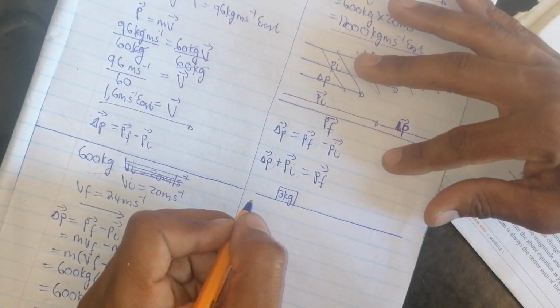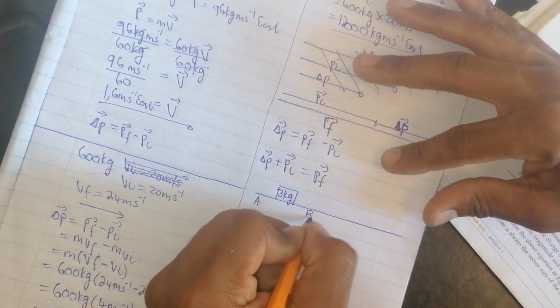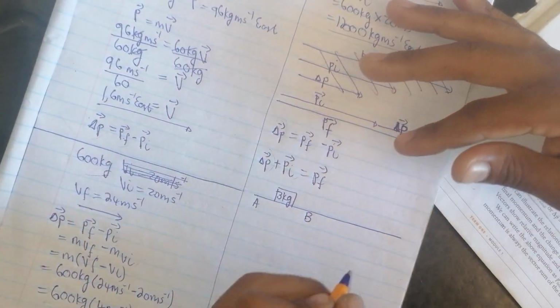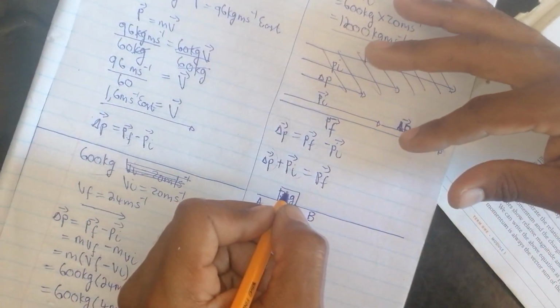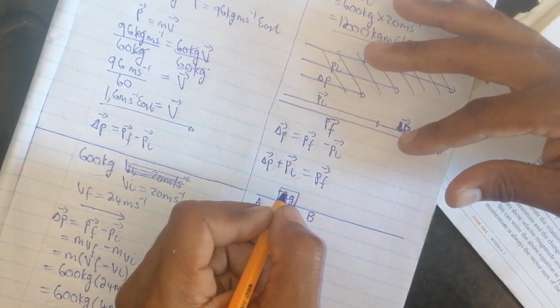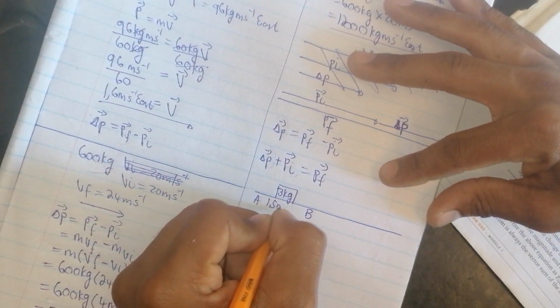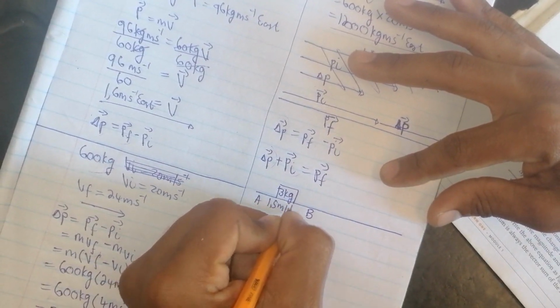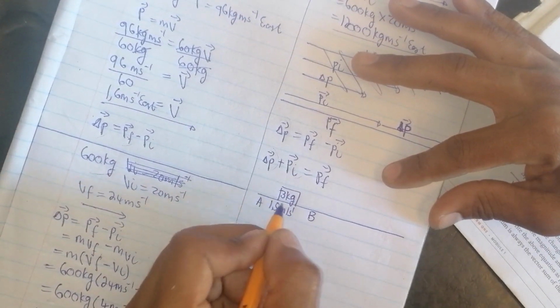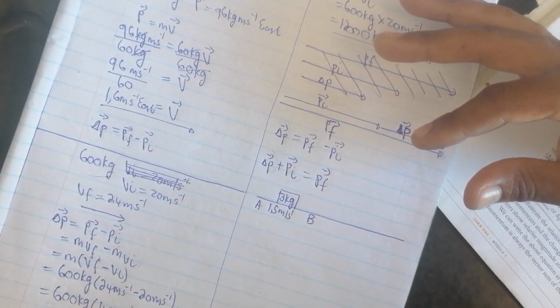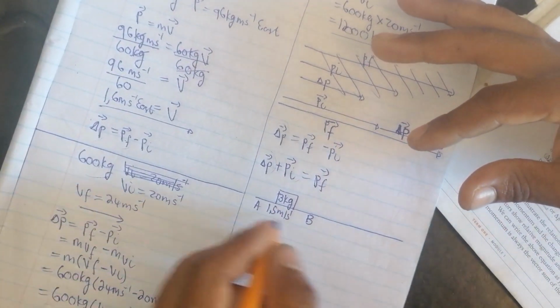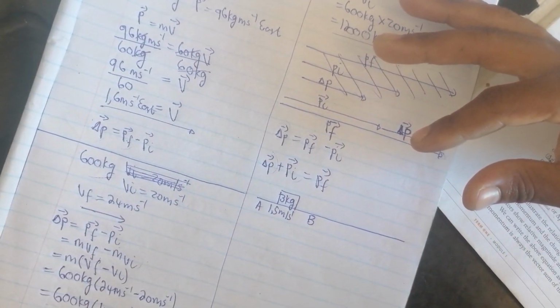Let's allow this to be A and B there. It is moving at a constant velocity of 1.5 meters per second, so this would be the velocity of this block, in a straight line.